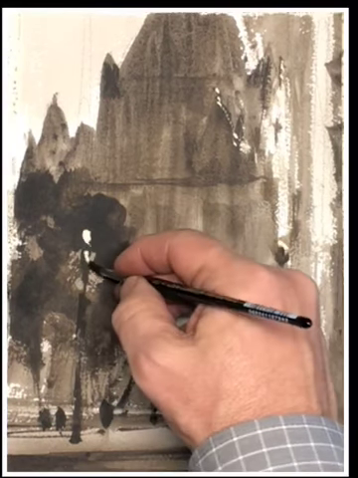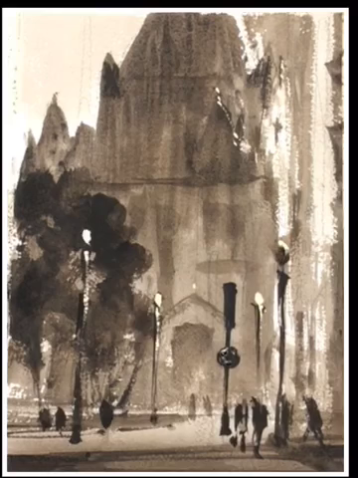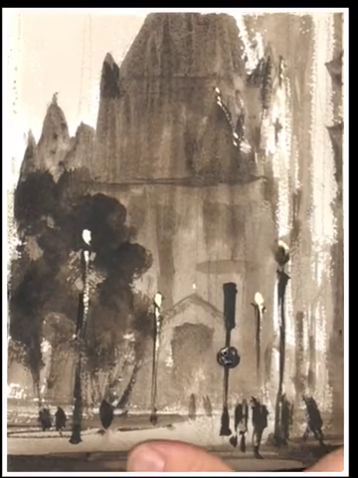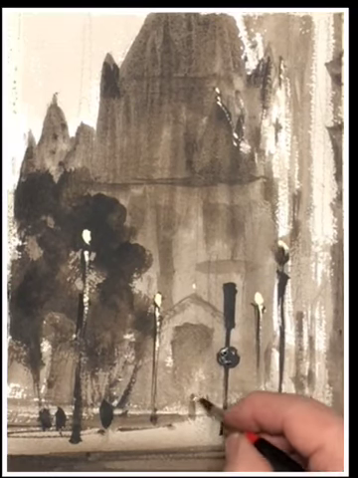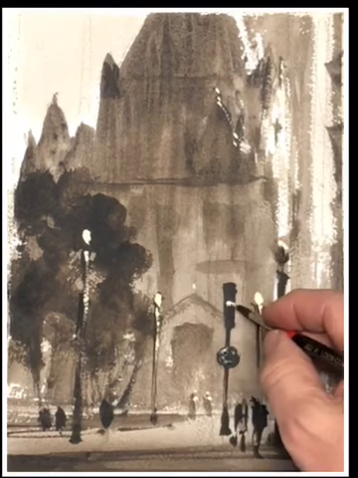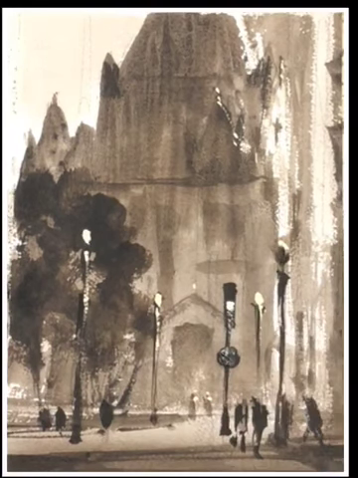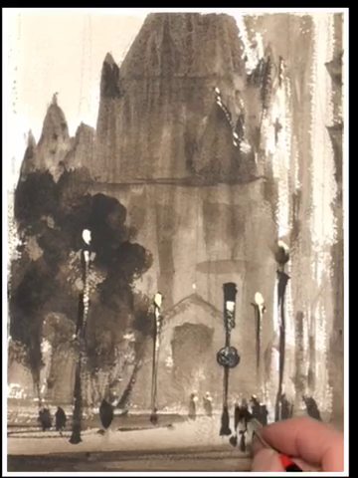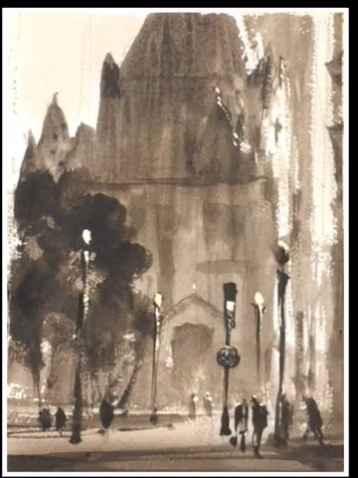And into that tone, I'm going to be adding some darks, and the areas that are left lighter are the areas of the upper building on the right side or the sky. And whether they stay that way through the end of the painting, I'm not sure yet.